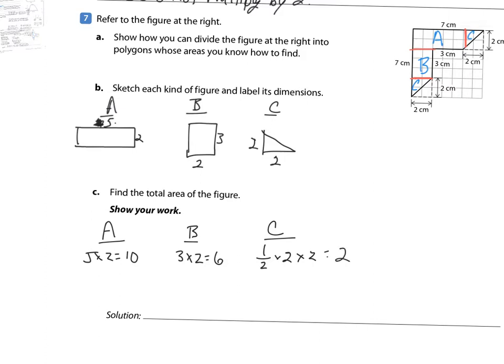So the solution, finding the total area of that composed shape above, I would take the area of A plus the area of B plus 2 times the area of C. And I'm multiplying the area of C times 2 because there are 2 triangles that are the same size. For letter C, adding those all up, total area comes out to be 20 square units.